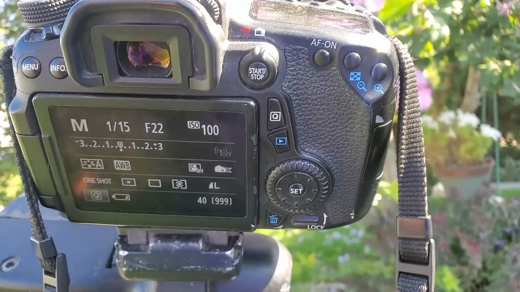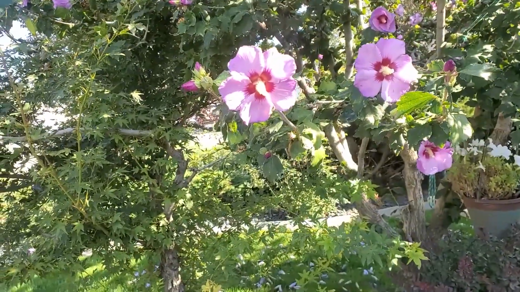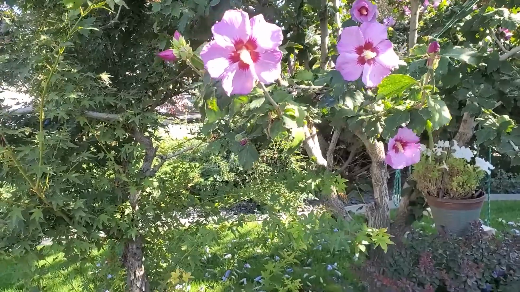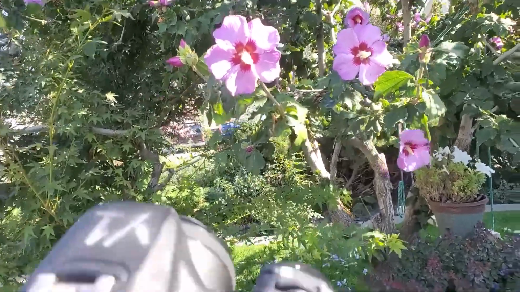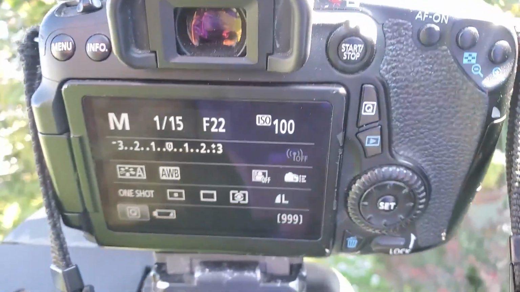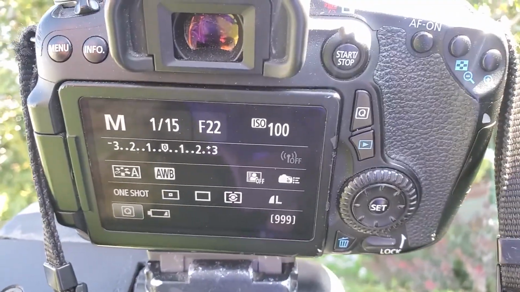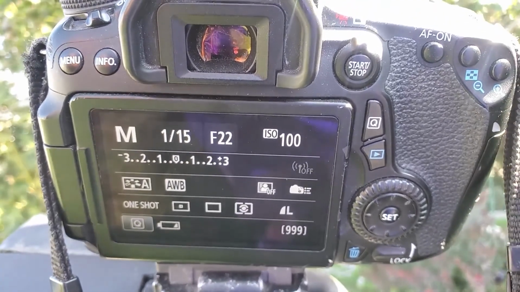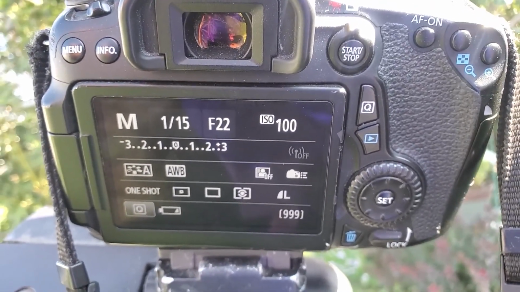The problem is it's a little bit windy out here. You can see that flower's moving around because of the wind. If I shoot at 1/15, it's going to be blurry. So how do I solve this problem? 1/15 at f22 at ISO 100 is the correct exposure, but my photo's not going to turn out if I shoot it at these settings. So what am I going to do?